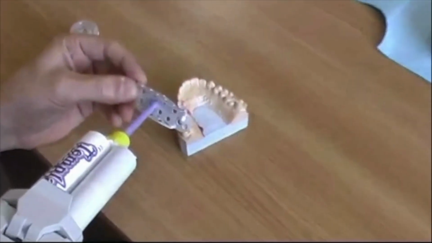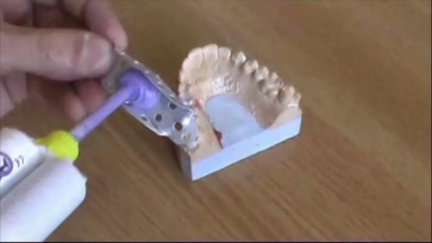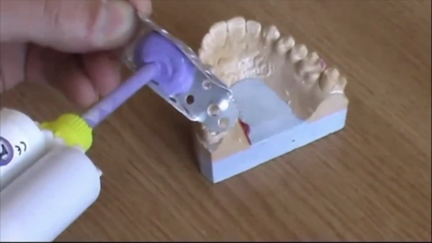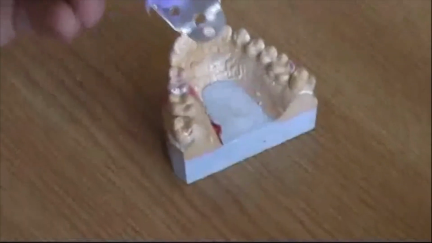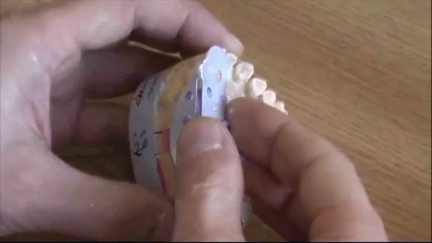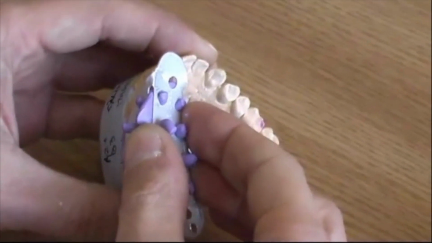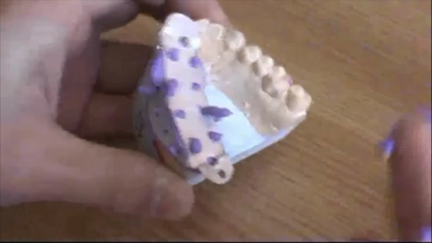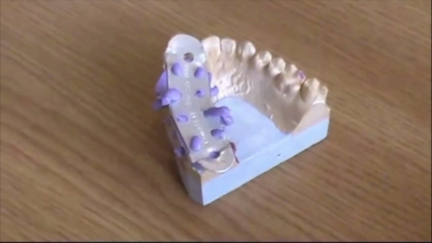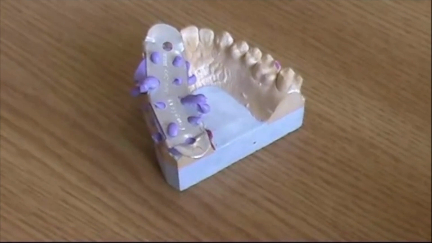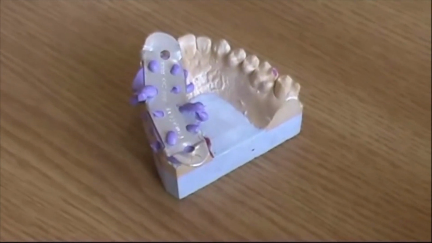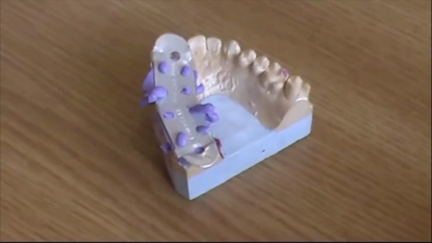And now we place this silicone to make an index. It's not a putty. We keep the tip in the material, and once we're done, quickly, there's no time to waste, 30 seconds set time. You just press it there. That's fantastic. That's the best way. Of course, it's more expensive than the putty, but the results, come on.